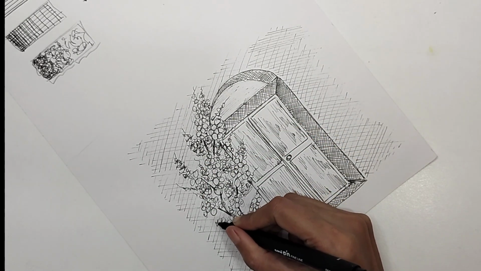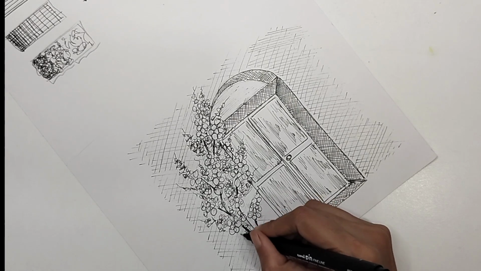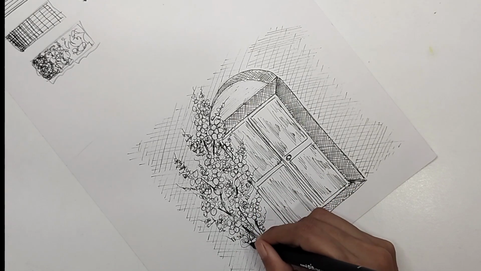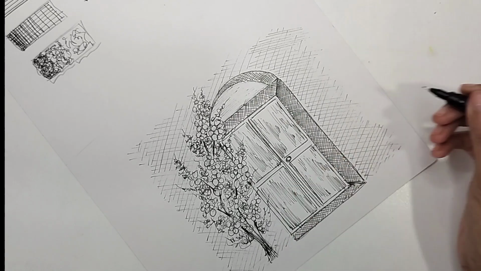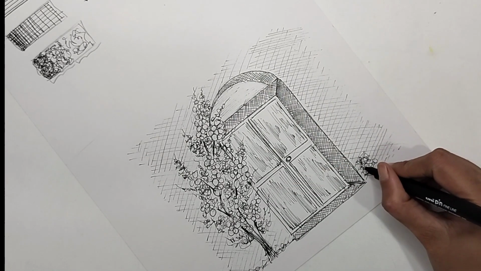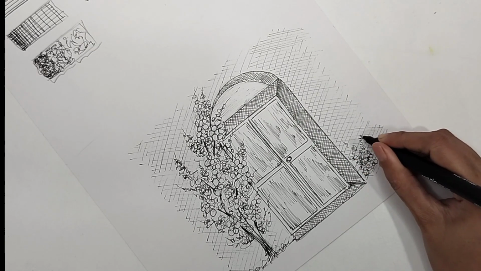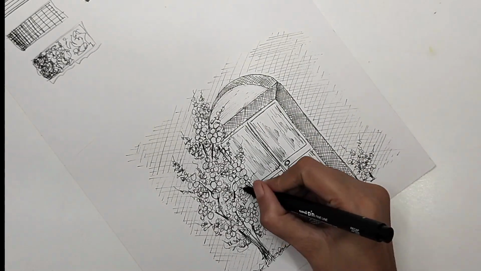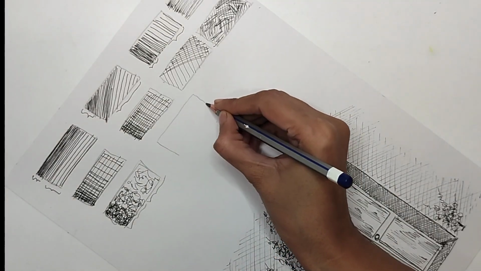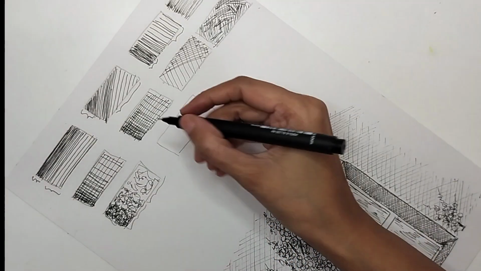But I'm showing these things in a little bit speedy way so that we can save our time. So do not match my speed, do it slowly, gradually, take all your time to do these things. So we have done something like this. Let me create one more smaller branch here in the opposite direction, and we are done with the tree part as well. Now let's learn one more thing, which is known as stippling.